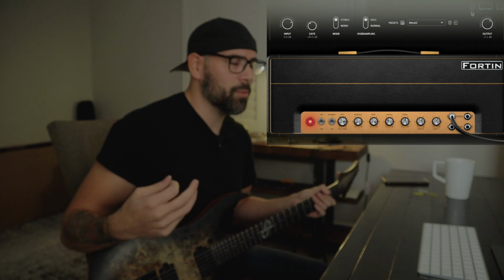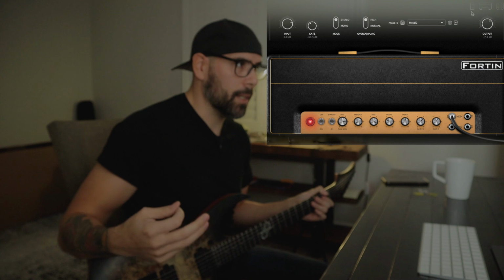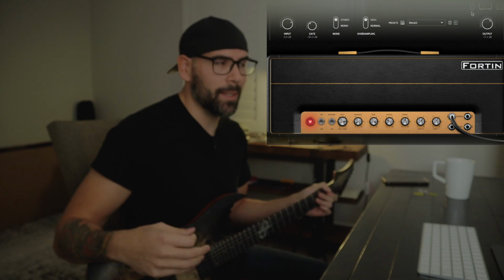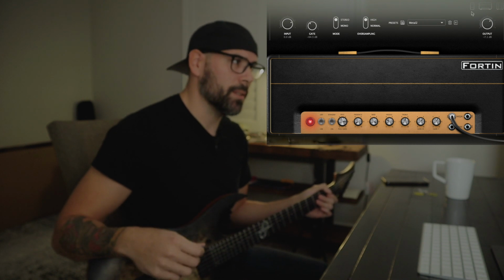Now that first tone, it's really hard to get any better than that Fortin tone. That's that stock tone without the impulse response. This just kind of gives me a tone that I prefer a little bit more. It's not necessarily better, but like I said, it's Fortin. It's hard to make it sound better, but.